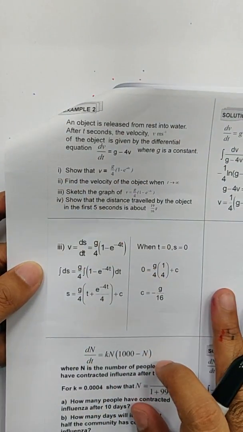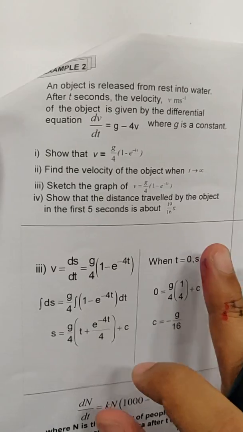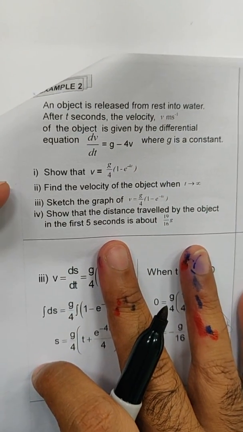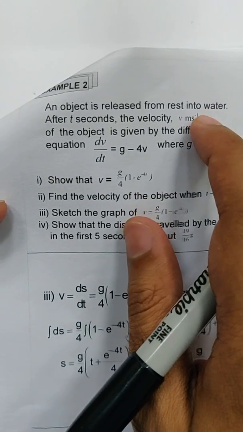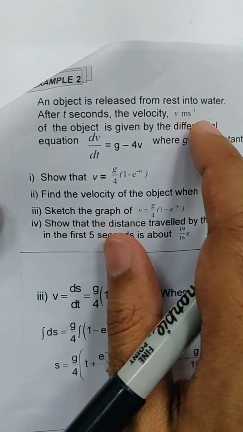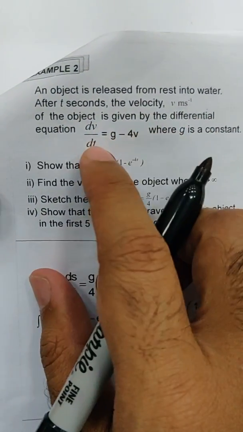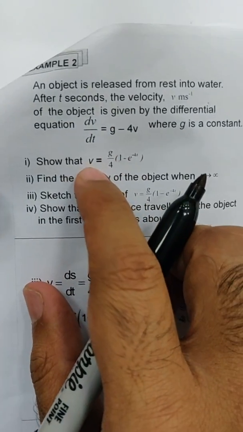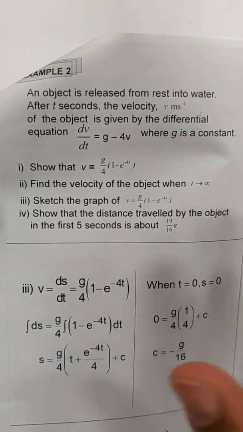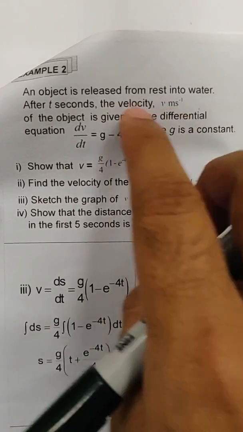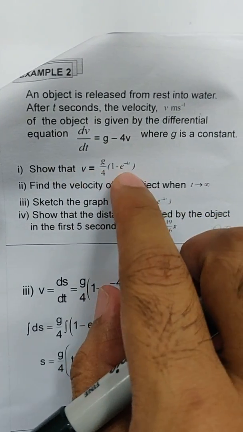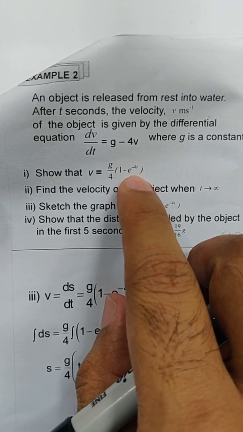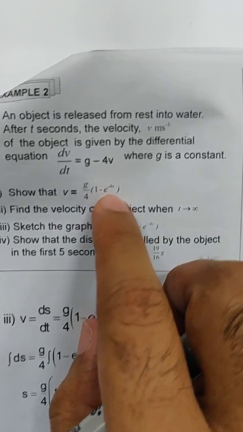Okay, so let's start with this example, which is quite a lot. An object is released from rest into water, after 30 seconds, and so on. The given differential equation is this. Show that this holds. Okay, this looks scary, but just do things slowly. The first part is this, and you are told to show that this. So let's try it first.